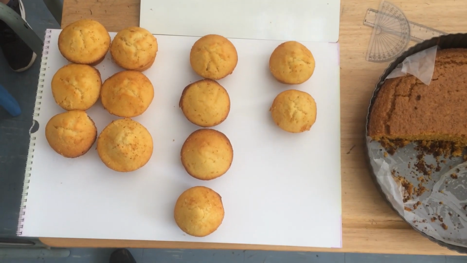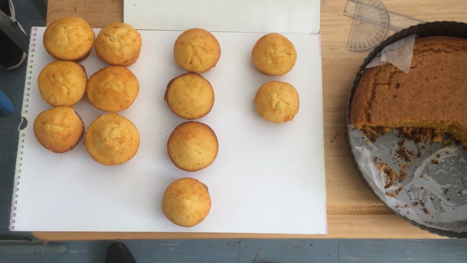Welcome to Martin Maths. Today we're going to be doing some ratio with food, and then we have circles in a cake.